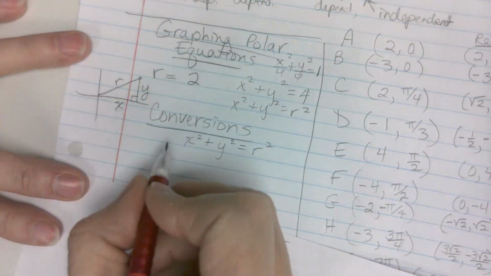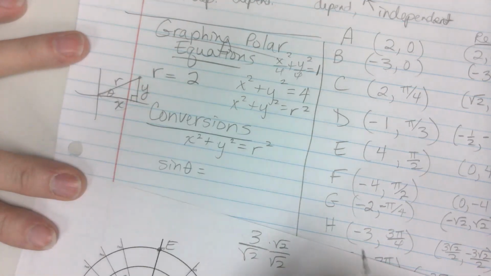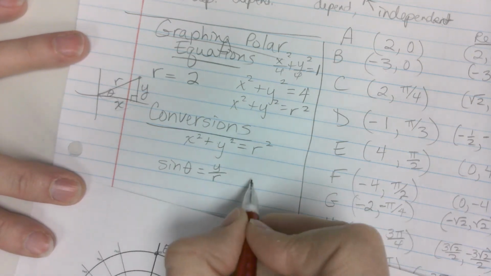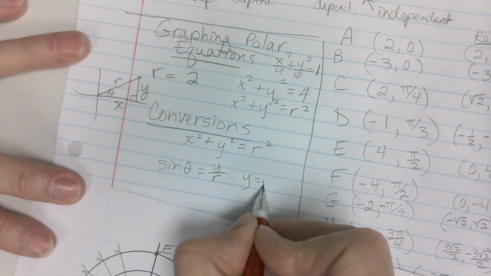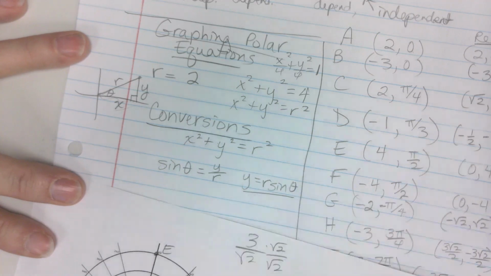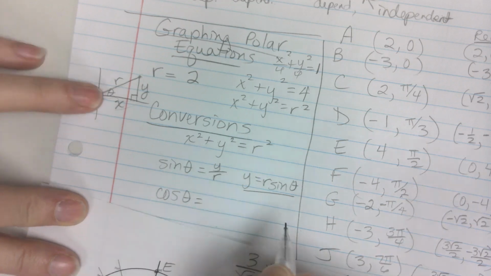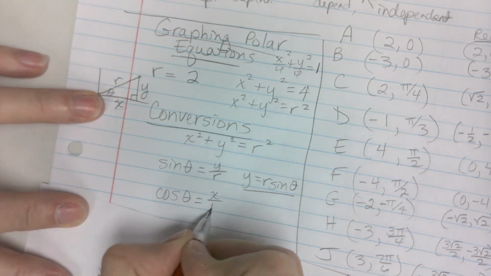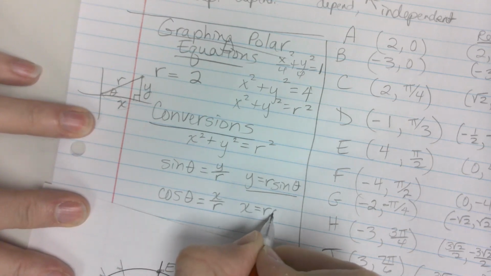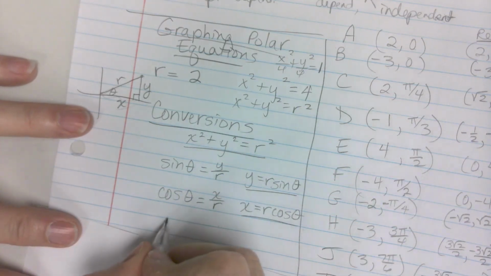What do we have for sines and cosines? If this is our theta, what is the sine of theta equal to? y over r. So then y would equal what? r times sine theta. This is one of the conversions you'll see. Cosine of theta would equal what? x over r, just the adjacent over hypotenuse. So then x would equal r cosine theta. What would the tangent of theta equal?